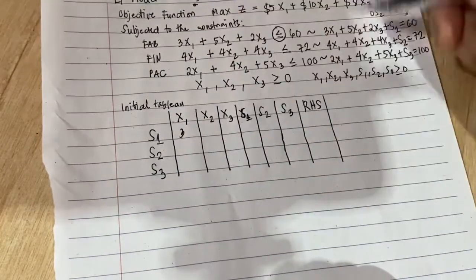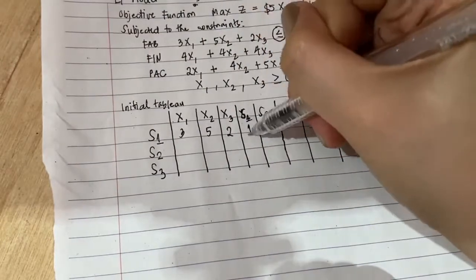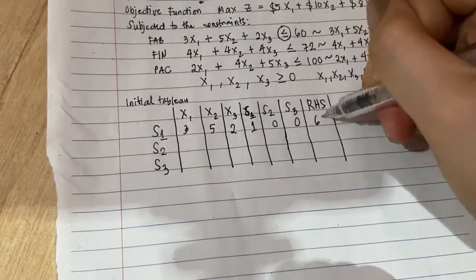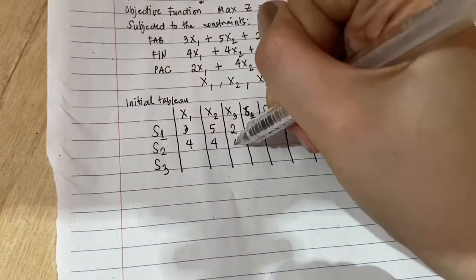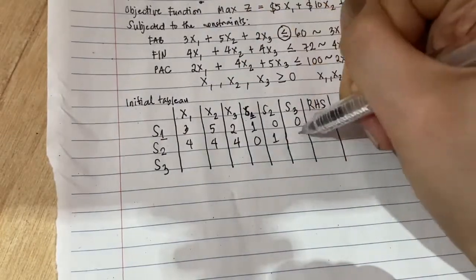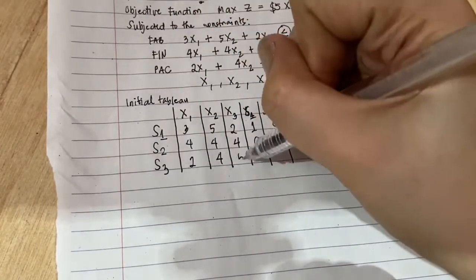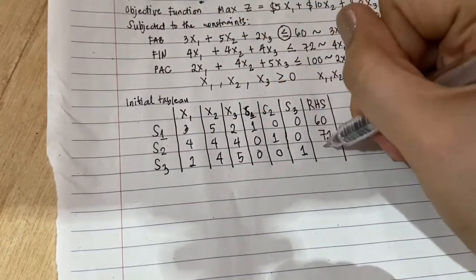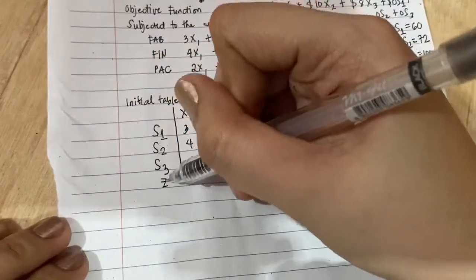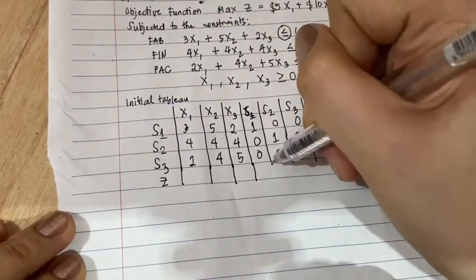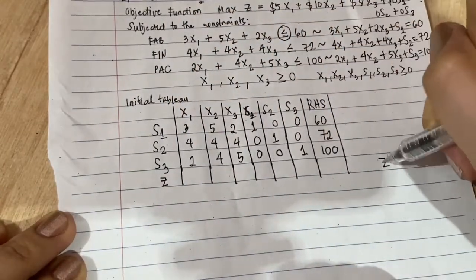So that's 3, 5, 2, 1, and then there are no S2 and S3, and then that's 60. Then 4, 4, 4, and then 1 for S2, 72. Then 2, 4, 5, no S1 and S2, only S3, and then 100. And don't forget your profit. So your profit row, or your zero, we call that your Z row.